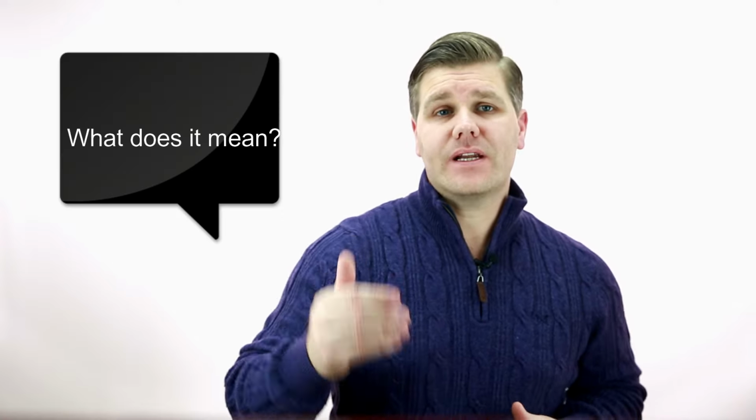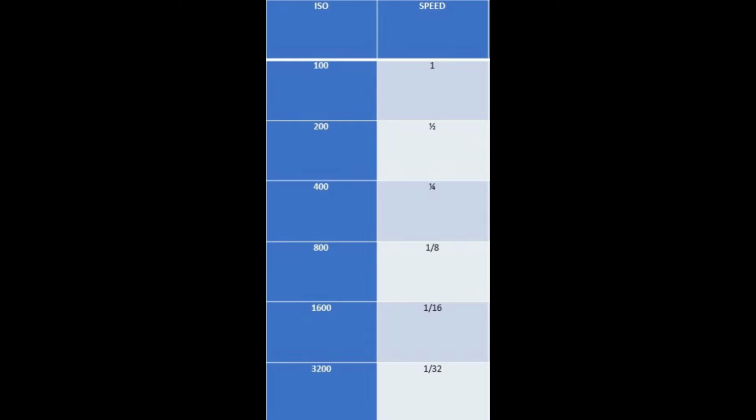So what does it mean when a sensor is 16 times more sensitive to light? Well, it means it needs 16 times less time to capture an image. For example, look at this table. If your camera's sensor needed exactly 1 second to capture a scene at ISO 100, simply by switching to ISO 800, you can capture the same scene at 1/8 of a second. That can mean a world of difference in photography, since it can help freeze the motion. Take a look at this picture.